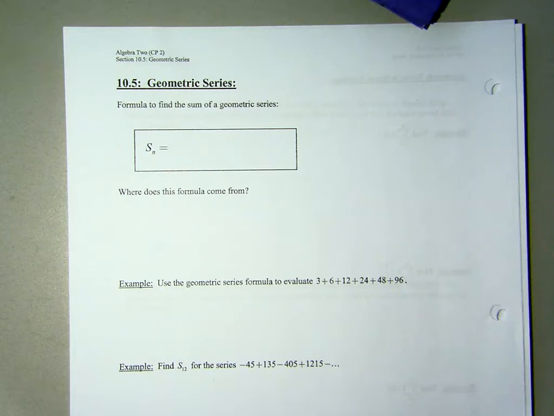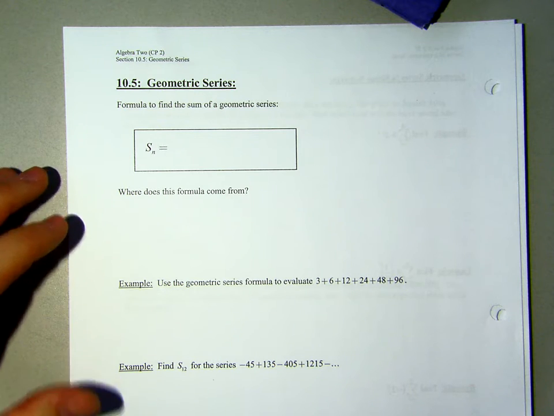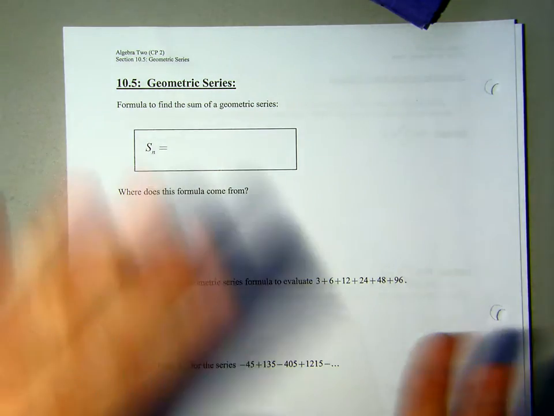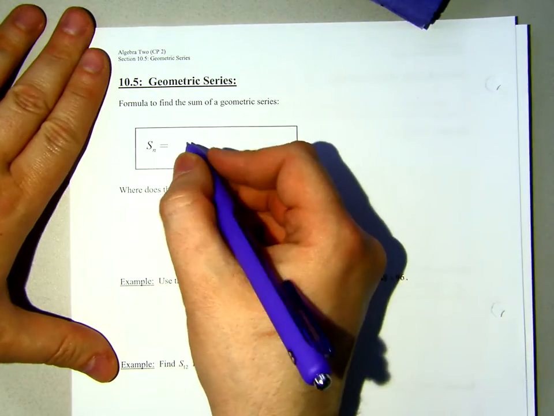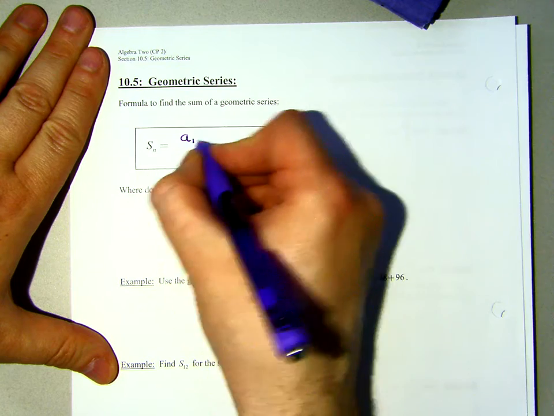Geometric series. There is a formula that we're going to use for this, and unlike the arithmetic series formula, there was kind of a story behind that. There's no real great story behind where this formula comes from. It's really just a lot of algebra that I don't even think we're going to spend the time going through. I'm just going to give you the formula. To find the sum of a geometric series, we use the following formula.